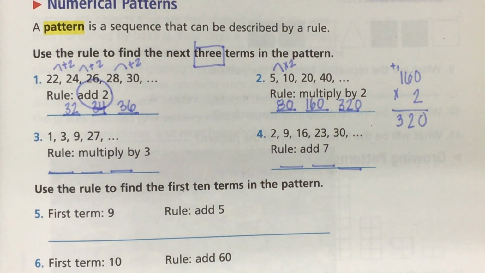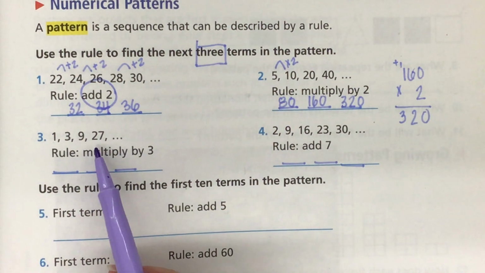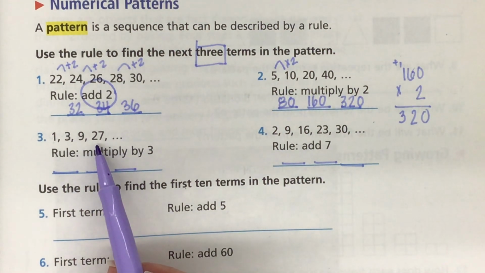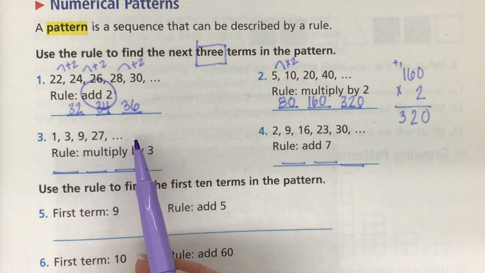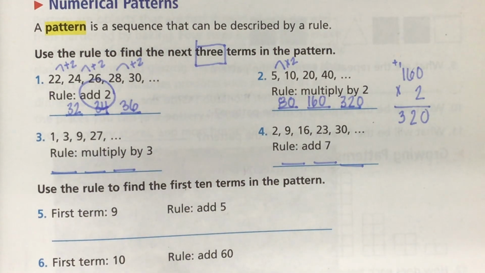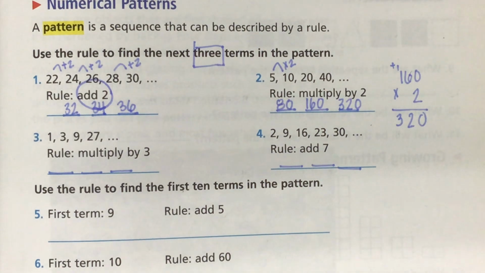How are you going to do them? So you're going to start with 27, right? And then you have to take 27 times 3. Are you going to do shortcut method? Are you going to do area model? Okay, set it up. You want to do it in your book? You want a sticky note?